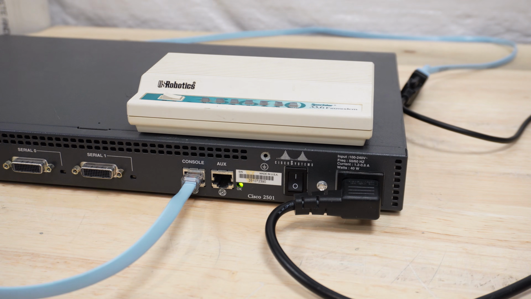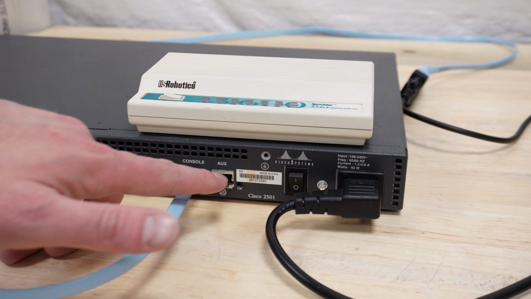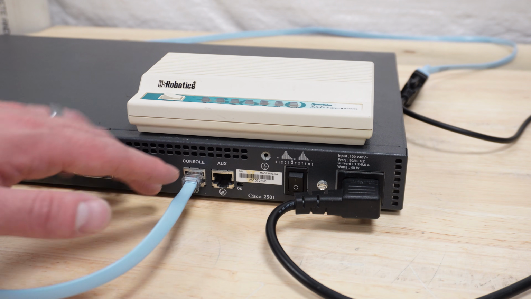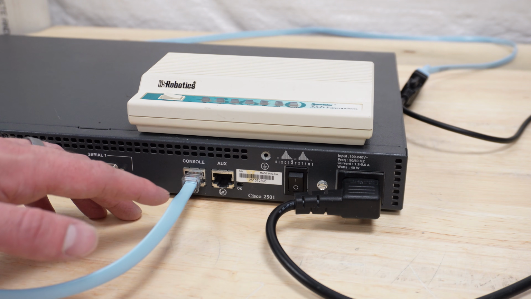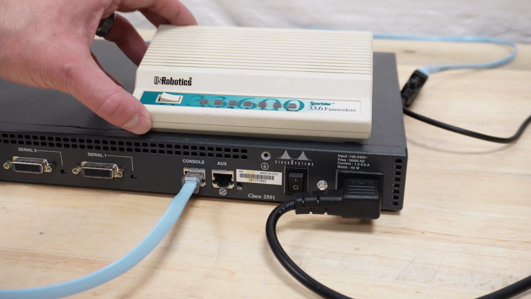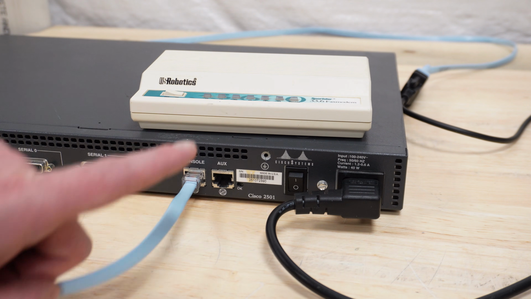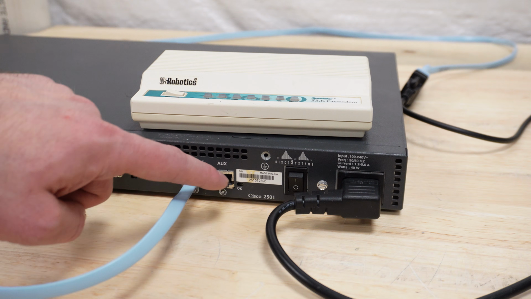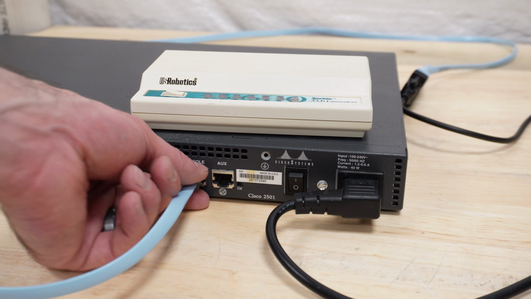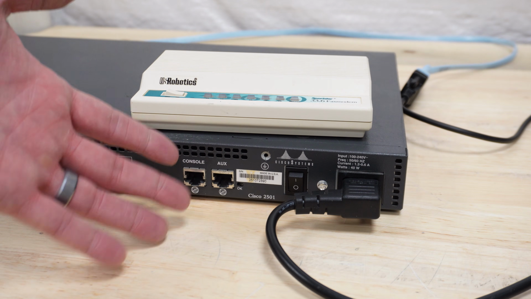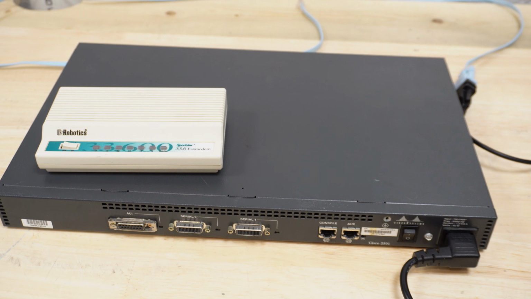But I want to take it one step further. We're going to use this aux port that almost all Cisco routers have, certainly of this era, late 90s, early 2000s. And we're going to hook it up to a modem local to this machine here and actually be able to dial into this modem and see that terminal I was showing you earlier. This will be unhooked and we'll be completely administering this thing over a phone line. But how do we get a phone line?